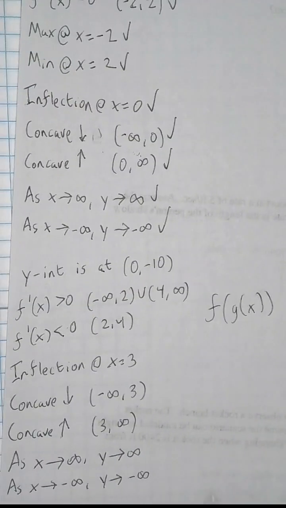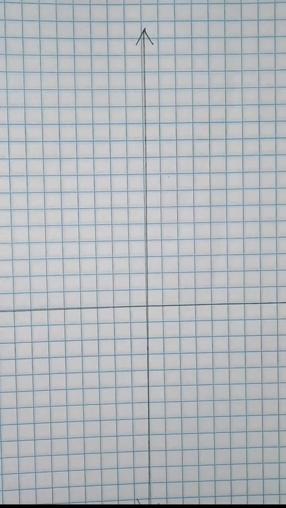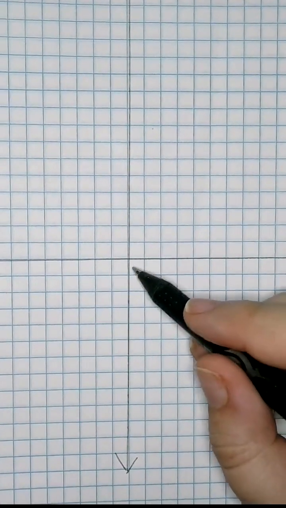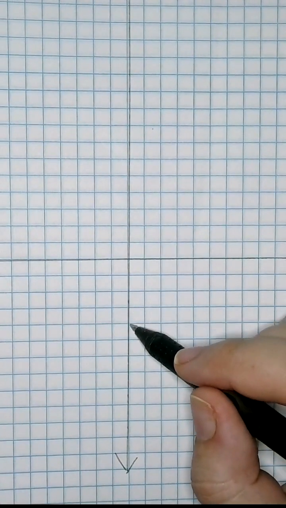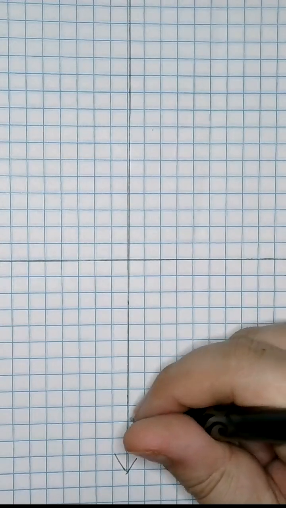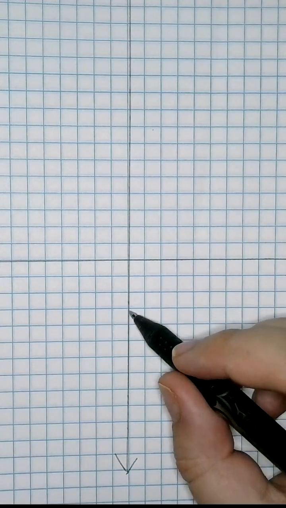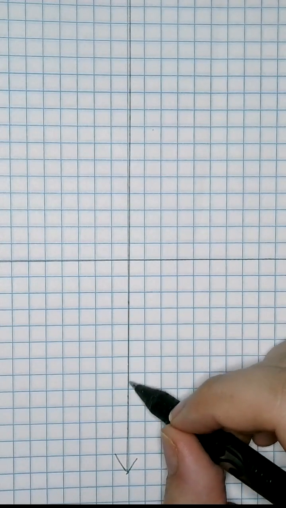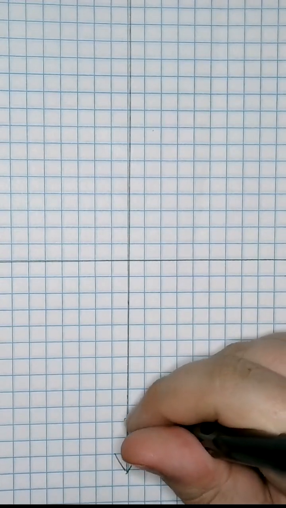So what do we know? We know that the y-intercept is at (0, -10). So I'm going to count down from 1 to 10. My intercept, let me try one more time. So it's down here.